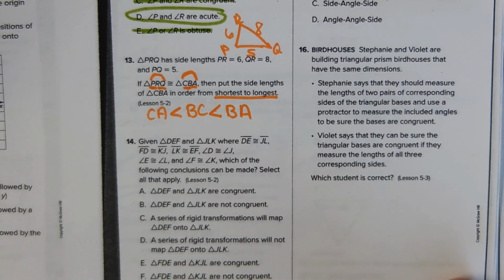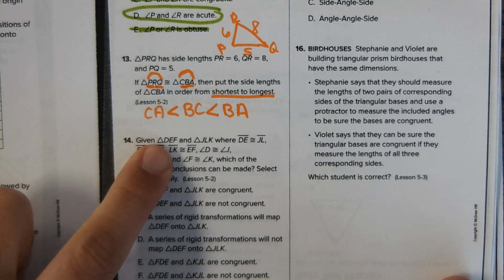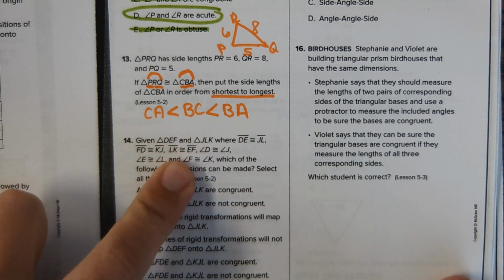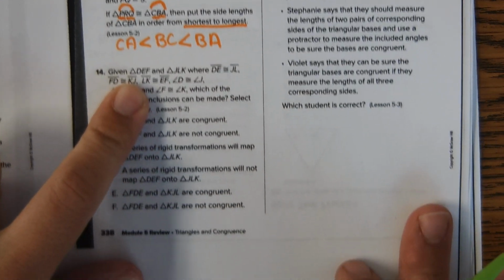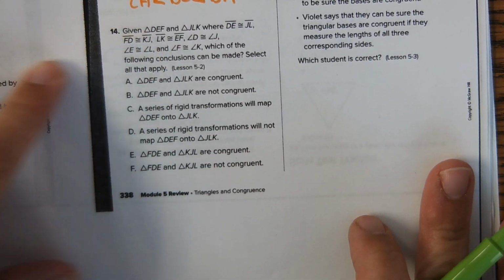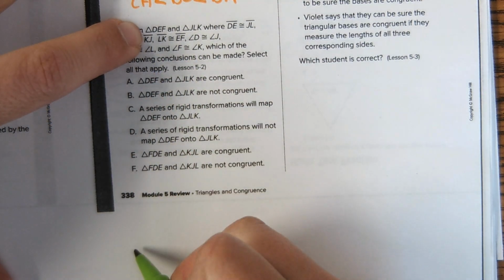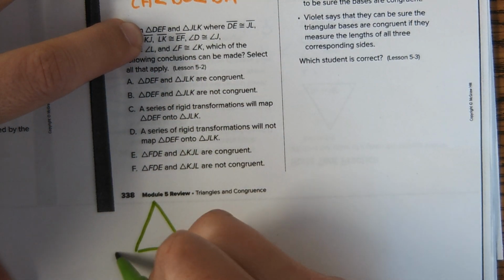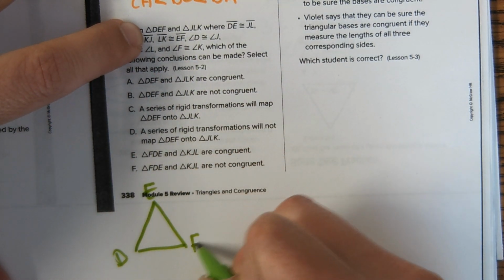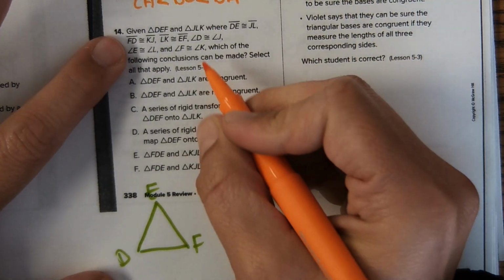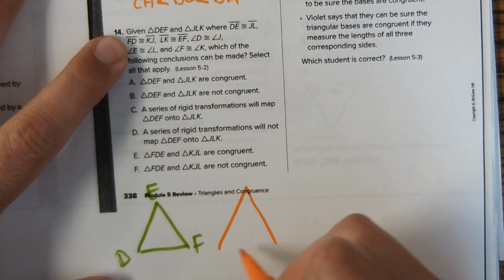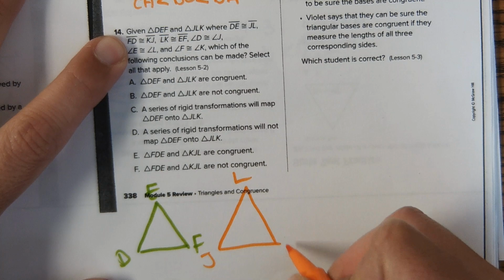Okay, next it says given you have triangle DEF and JLK where all these parts are equal. I'm going to draw a picture because I want to see what they're talking about. It says triangle DEF, so I'm just drawing a triangle here, DEF, and triangle JLK, JLK.